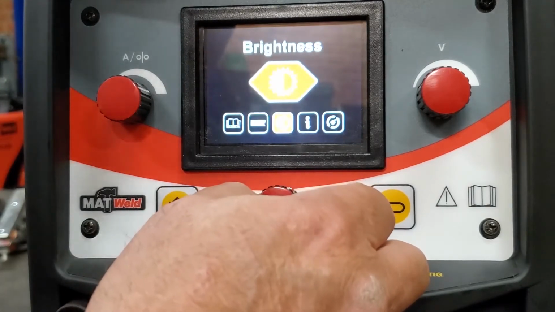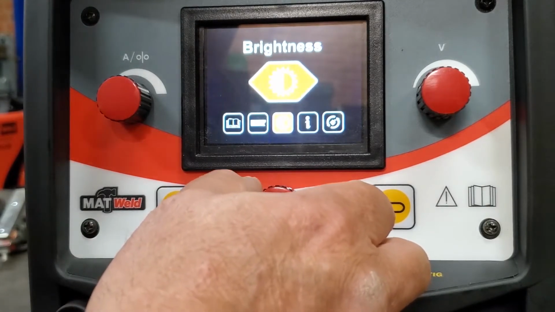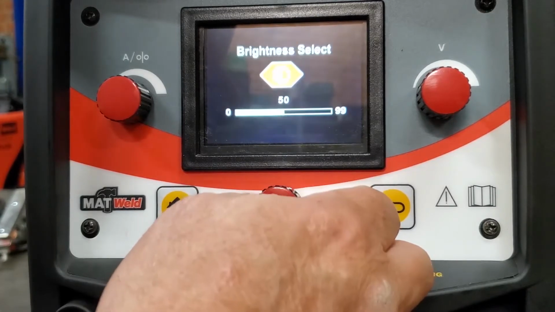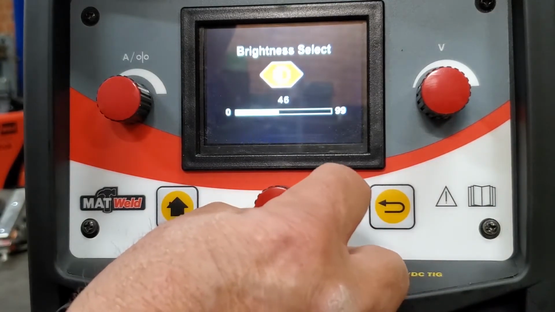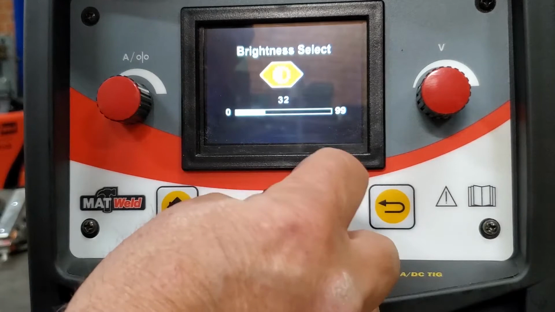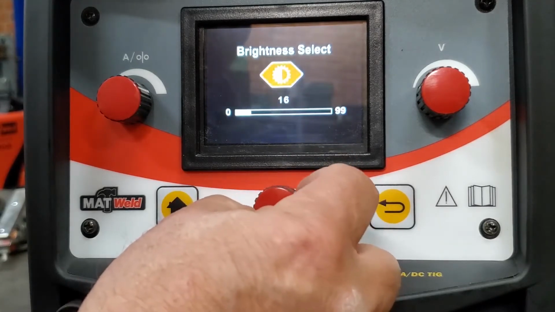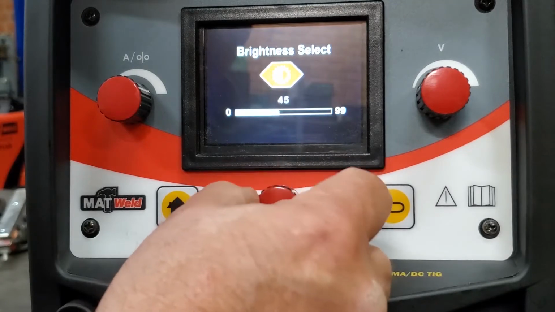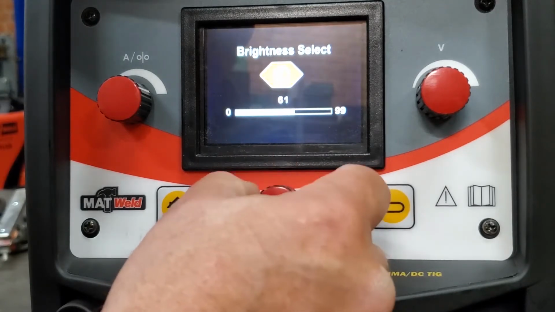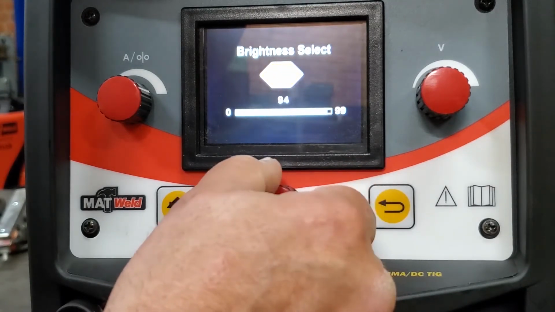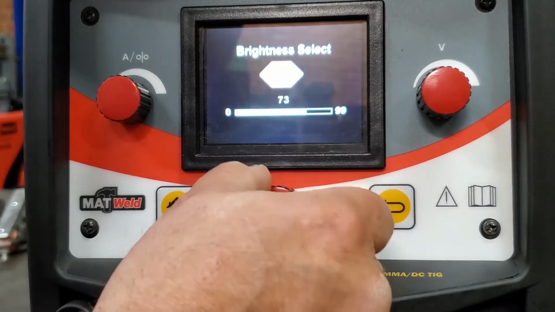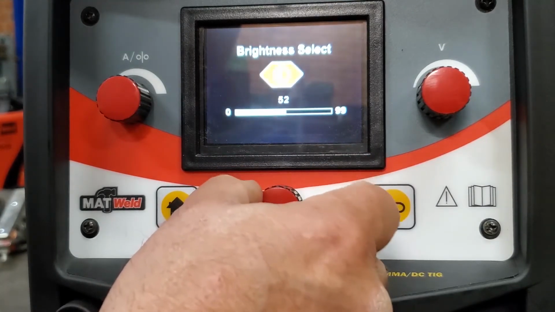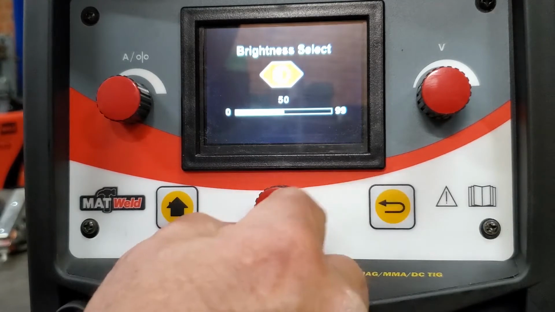Then we go to brightness. Enter. You can adjust the level of the brightness on the screen. I'm not sure if you can see it in the video, but in real life here it is changing quite nicely, again depending on the workshop you're in.